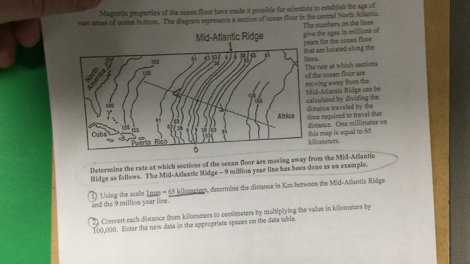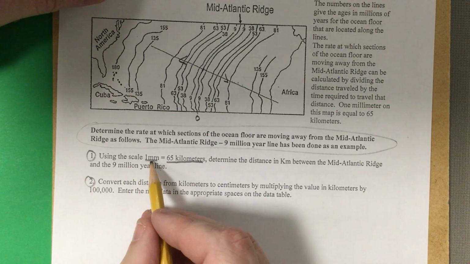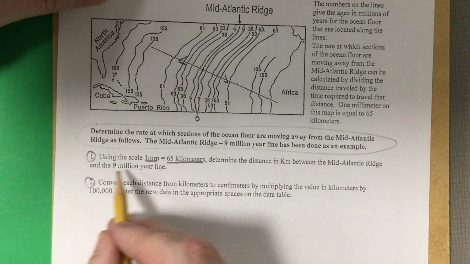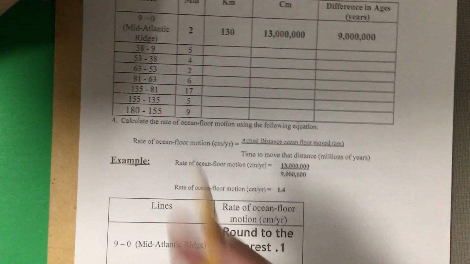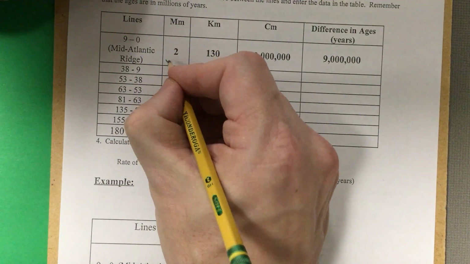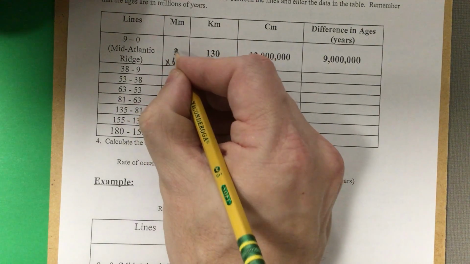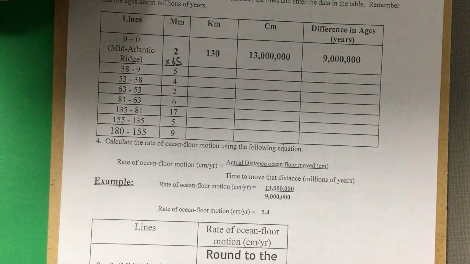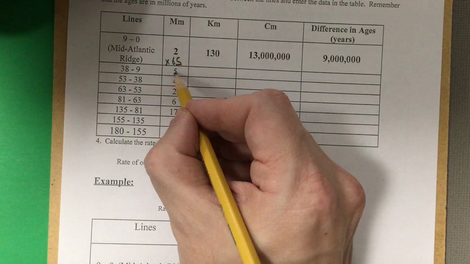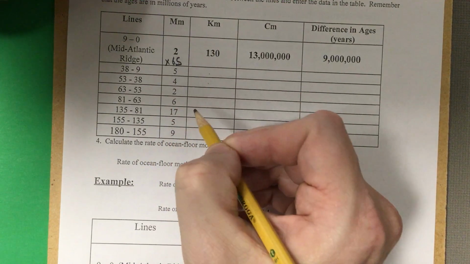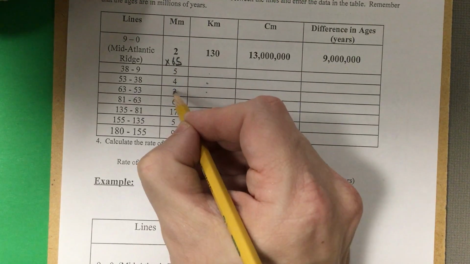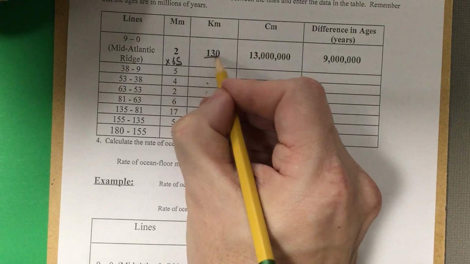So the directions again are to use the scale 1 millimeter equals 65 kilometers, determine the distance in kilometers between the Mid-Atlantic Ridge and the 9 million year line. So here's the Mid-Atlantic Ridge, here's the 9 million year line. What we have to do is simply multiply this by 65. And 2 times 65 is 130. To get this number, all you're doing is taking this number, for example 5, multiplying it by 65. To find this number here, just take 4 times 65. To get this one here, take 2 times 65. All right, so now we got 130.